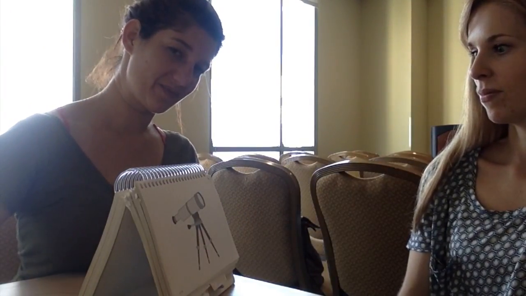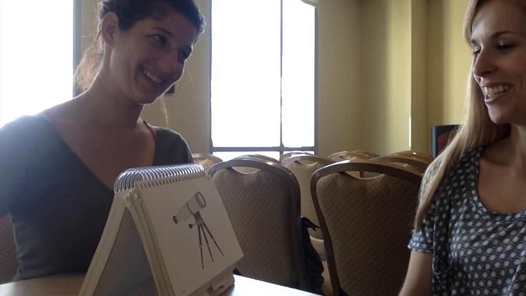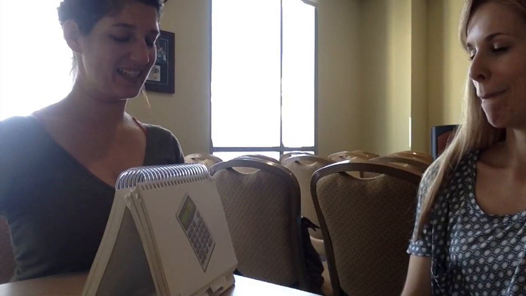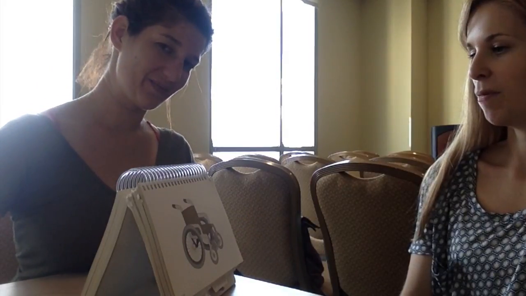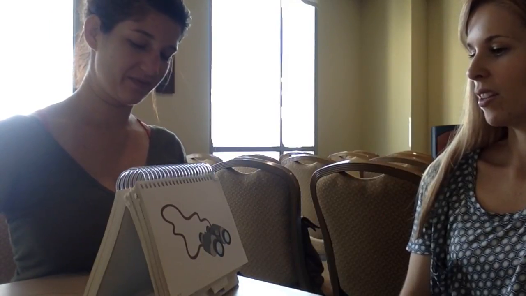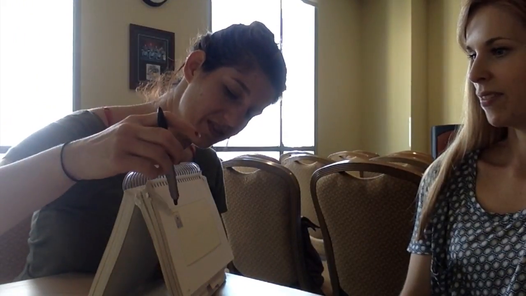What is this? It's not a kaleidoscope, it's oh my gosh, telescope. Wow. What is this? A calculator. What is this? A wheelchair. What is this? A calendar. What are these? Binoculars. What is this? An envelope or a piece of mail with a stamp.